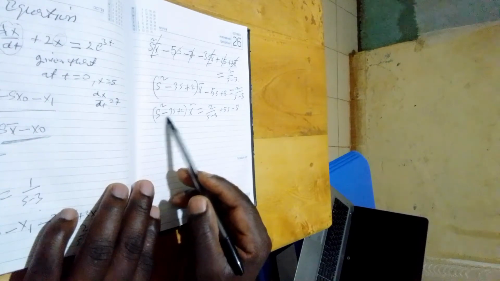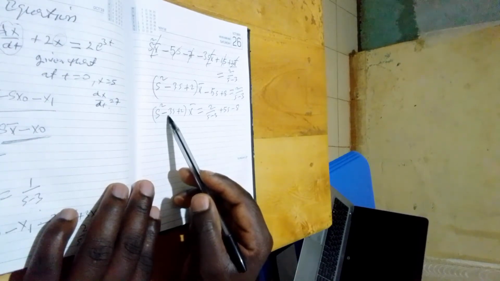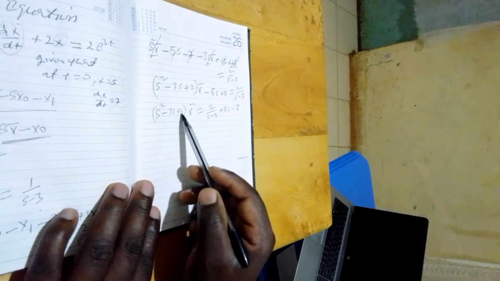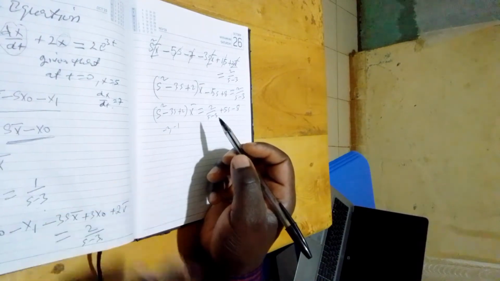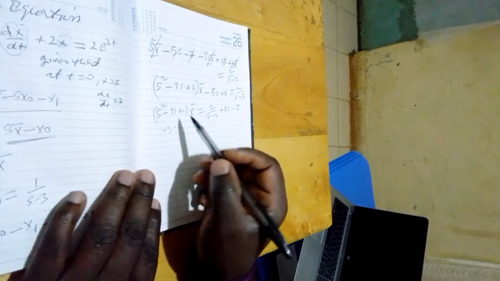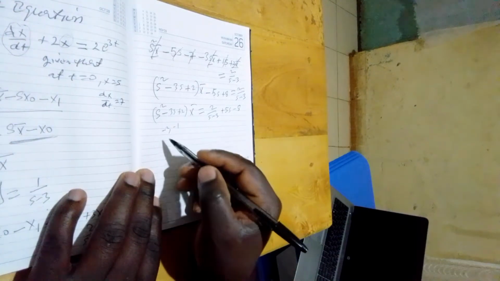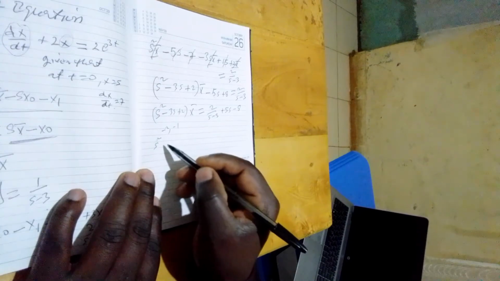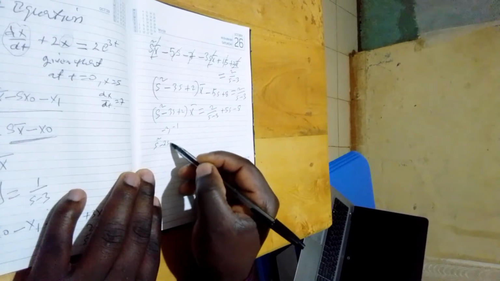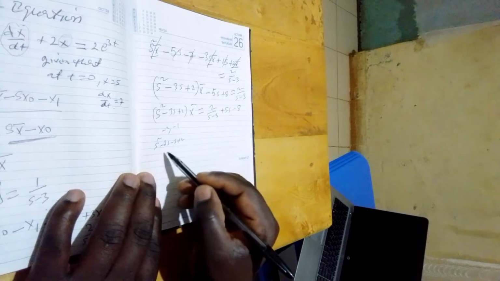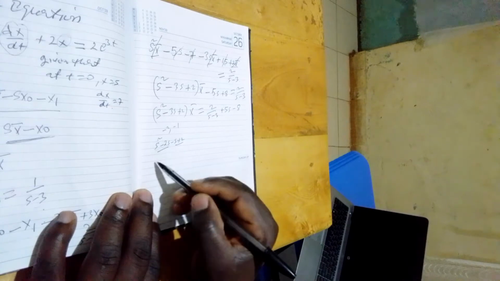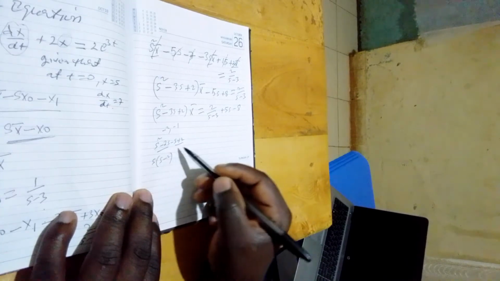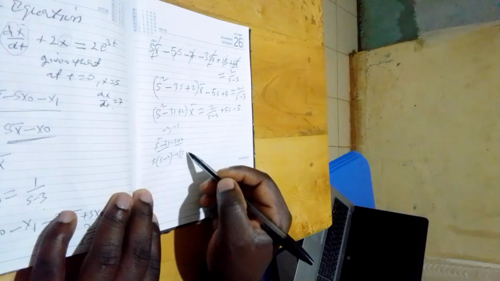Now we can factorize this. There are two numbers that, when you add, you get negative 3, and when you multiply, you get 2. So the numbers will be negative 2 and negative 1. So this becomes s² minus 2s minus s plus 2. We factorize this: s into s minus 2 minus 1 into s minus 2.